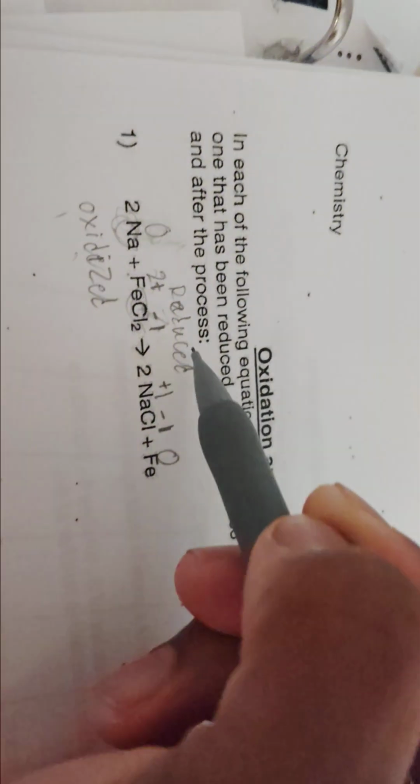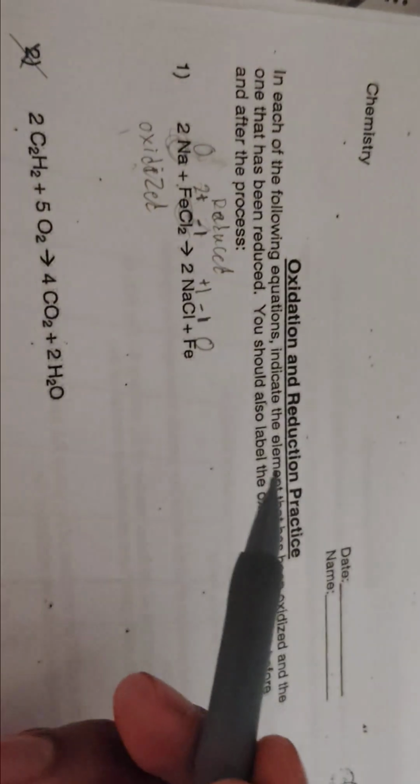So sodium has been oxidized, whereas iron chloride has been reduced. And we would say that iron chloride has been reduced because iron is part of that whole entire thing right here. So we say iron chloride has been reduced. And that's what it is.